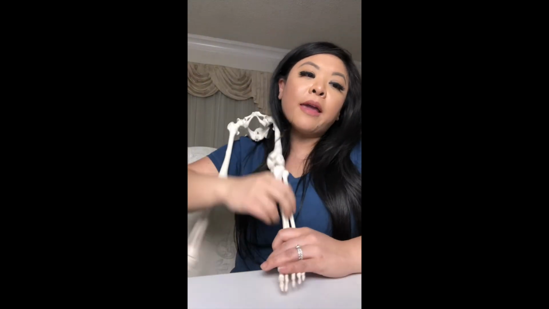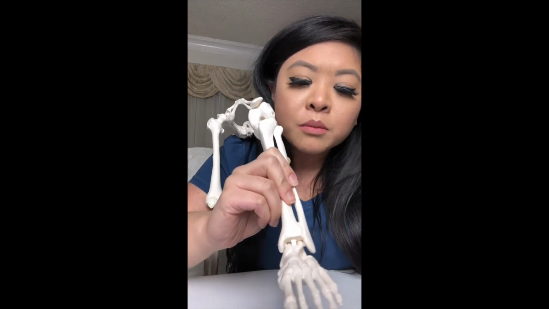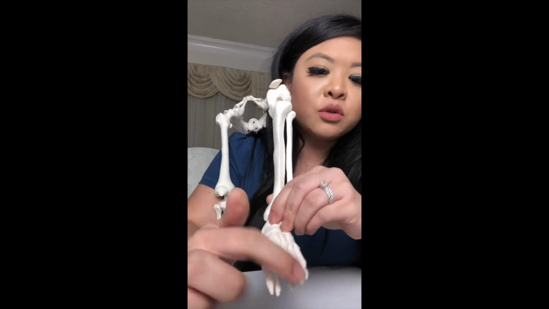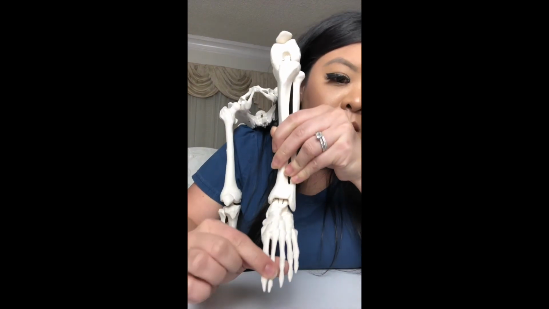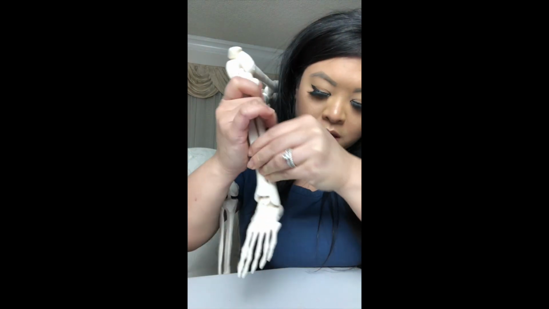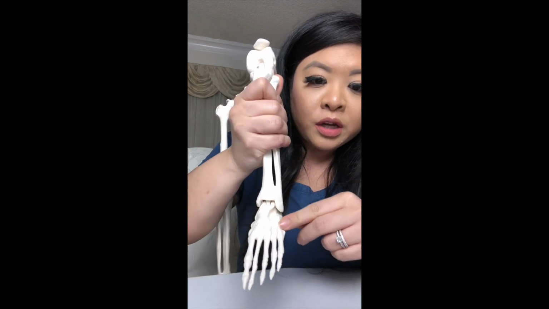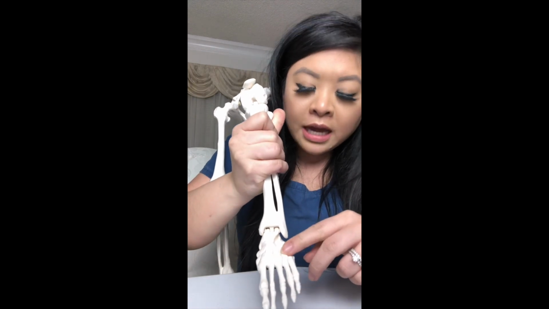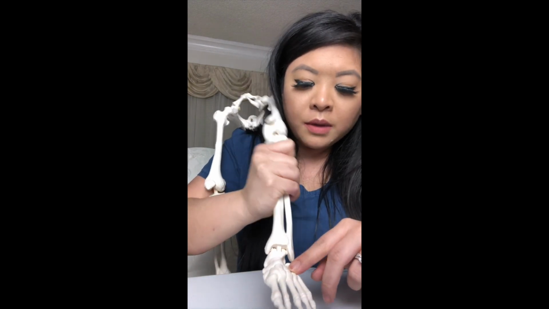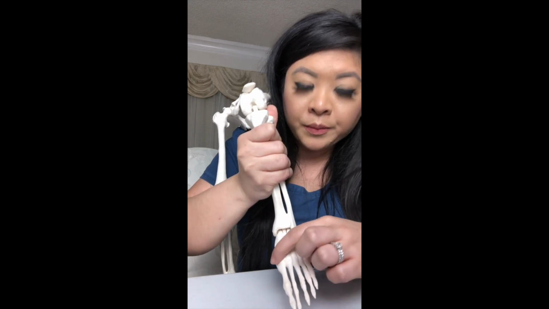Next, we will locate the ankle and the foot. So we have the phalange or phalanges, metatarsals. Okay, and then we have the calcaneus, the cuboid, the lateral cuneiform, intermediate cuneiform, and then the medial cuneiform, and then the navicular, and the talus.